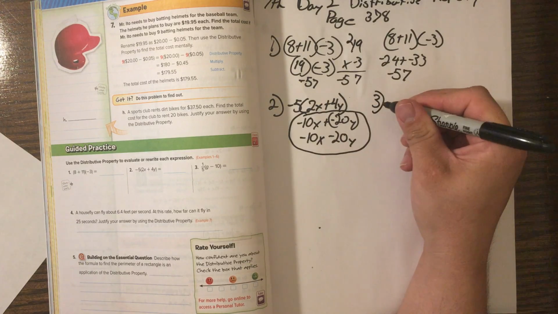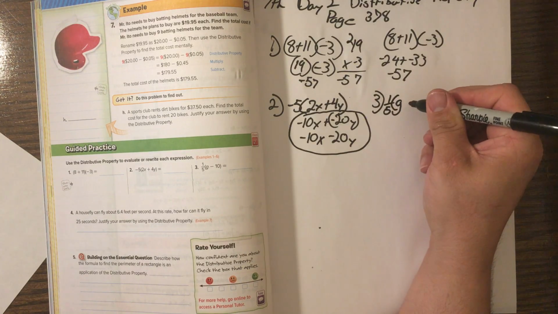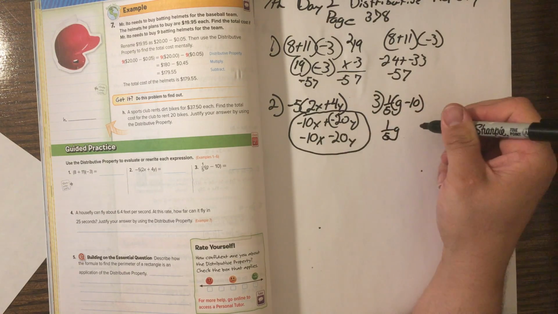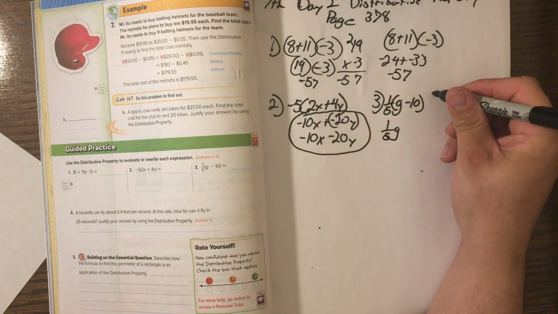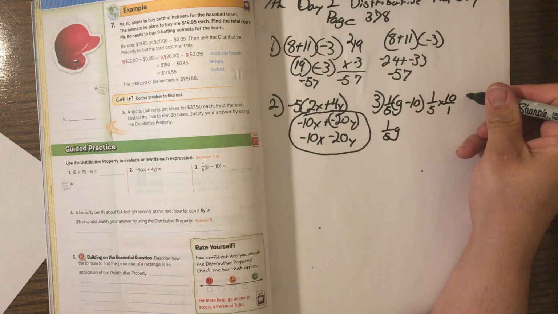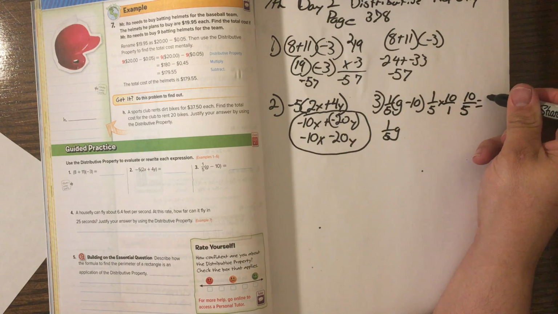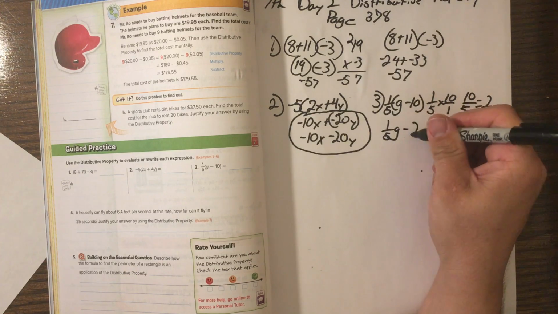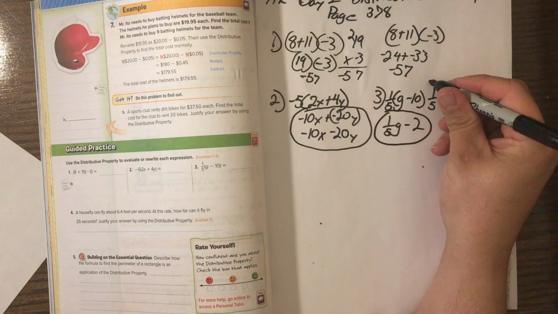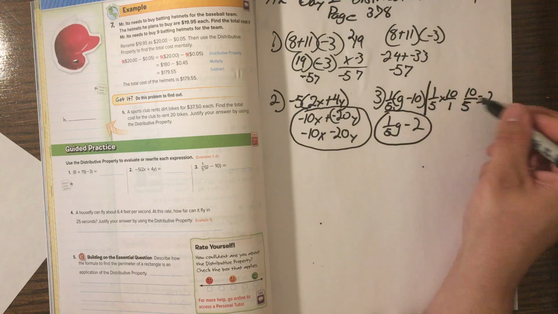On number 3, it's the same type of problem. Take 1/5 times g minus 10. So I can take 1/5 times g, that's 1/5 g. And then I need to multiply 1/5 times 10, so I can come over here and do that. 1/5 times 10, I can put 10 over 1. 1 times 10 is 10. 5 times 1 is 5. So I can take 5 into 10, and that's going to go in there 2 times. So I'm going to have minus 2. I have 1/5 g minus 2. Put a line there in case you're looking back at that. This is where we worked one part of the problem. This is where we worked the 1/5 times g right there.